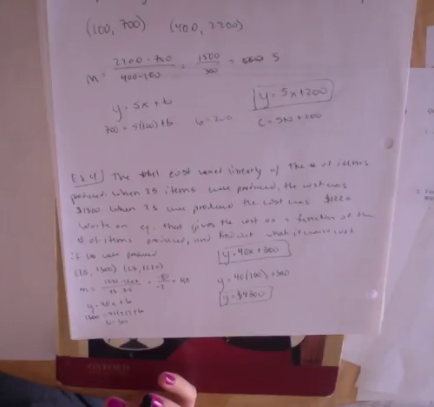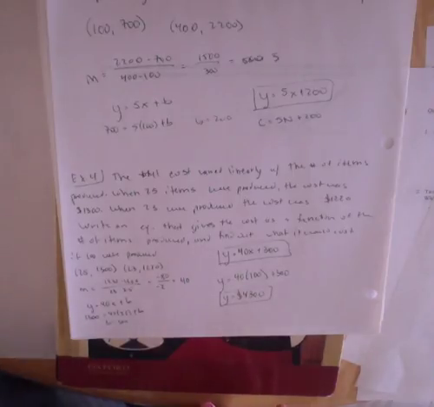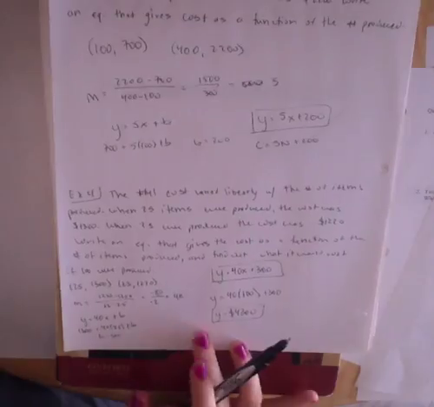So now you can get problems that have linear variation along with direct and inverse variation. So that's all for today. I hope it goes well for you.